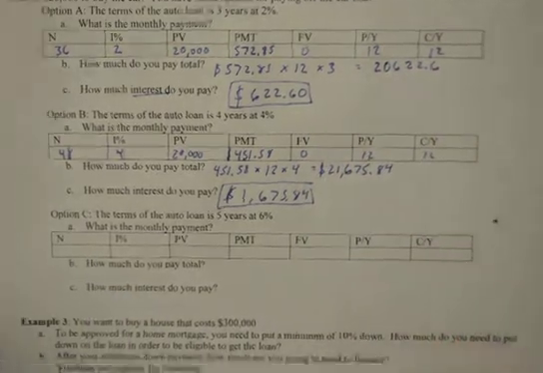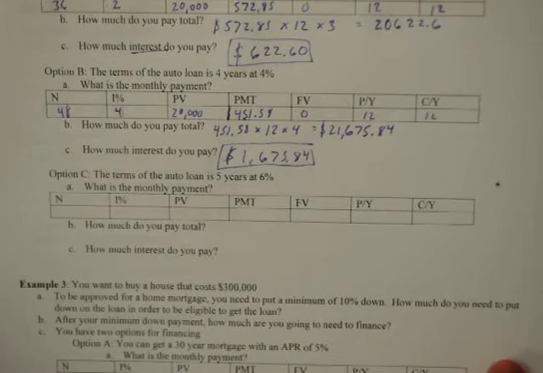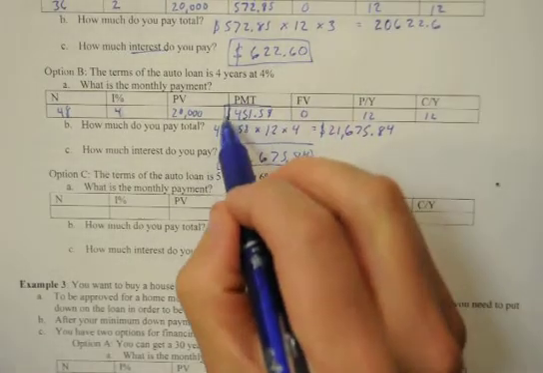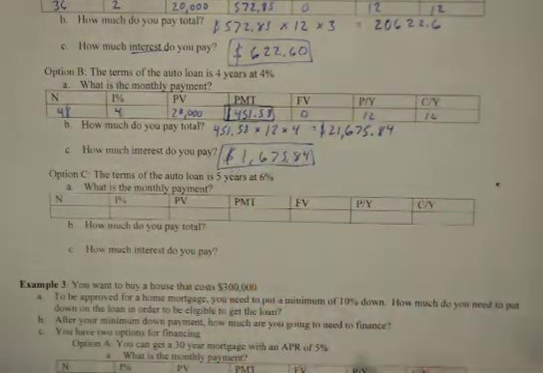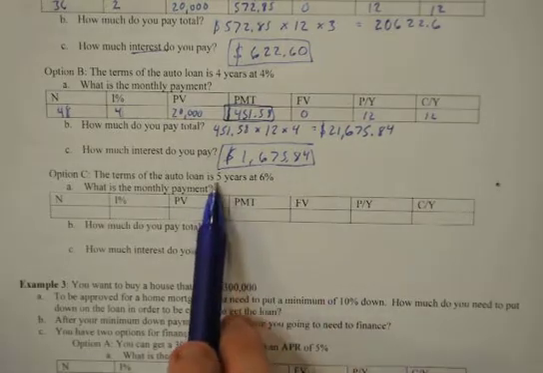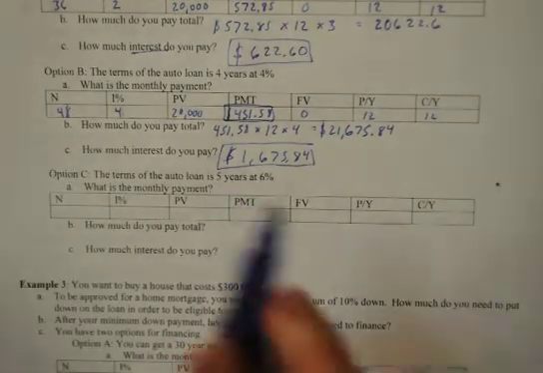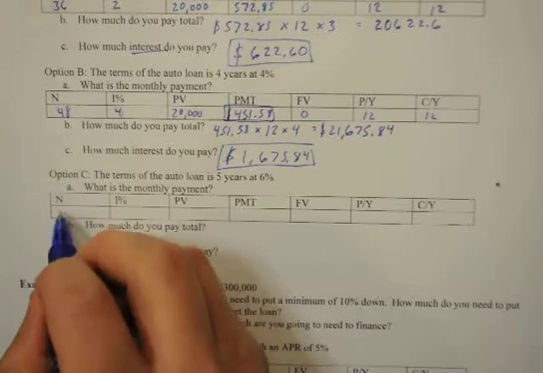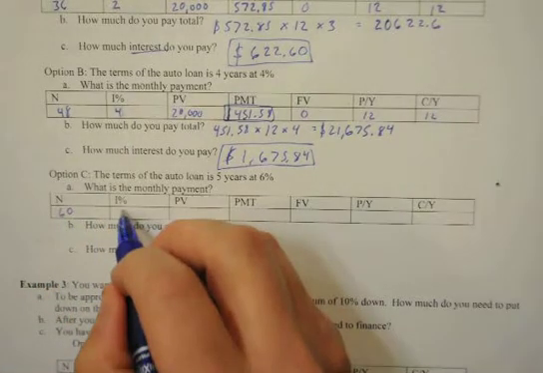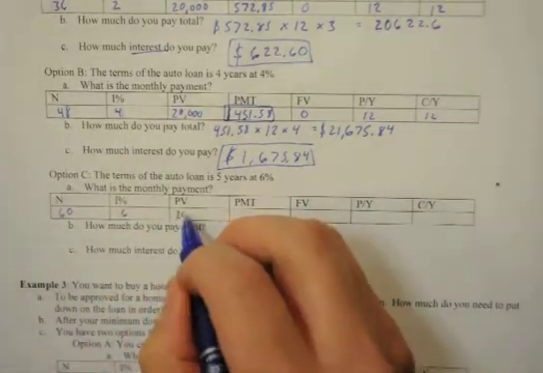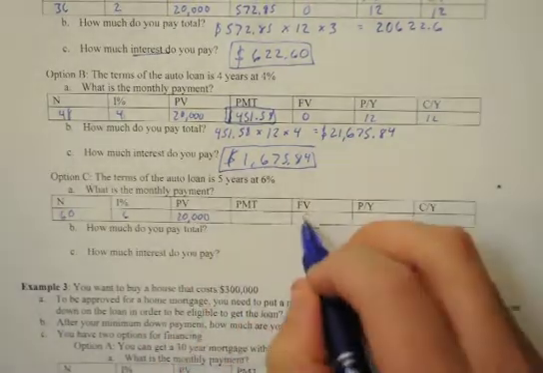And then the last one is, so maybe you still can't afford that amount. So you got to keep going. You got to do more. You get 5 years at 6%. So now change this to 5 times 12. 6%. You're starting at 20,000. You're ending at 0.